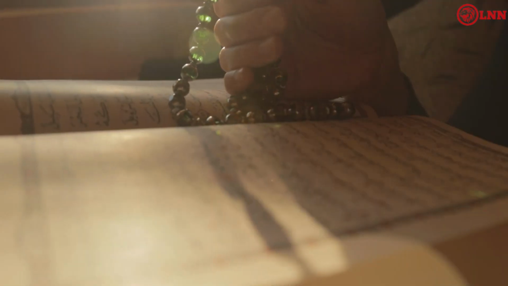The reward for reciting it is something that not only goes to the Prophet and the Ahlul Bayt and their spiritual presence, but the reward ultimately comes back to us.